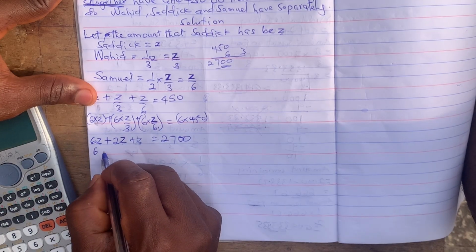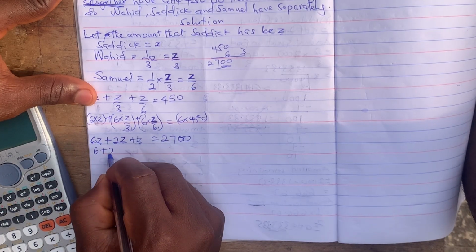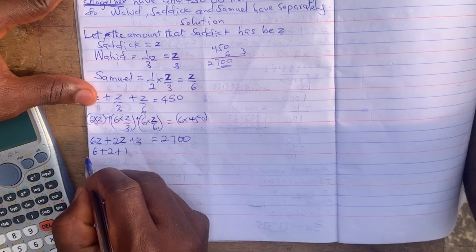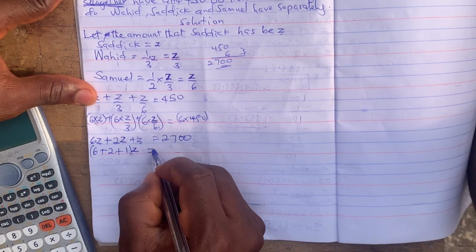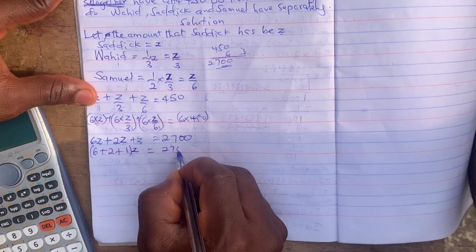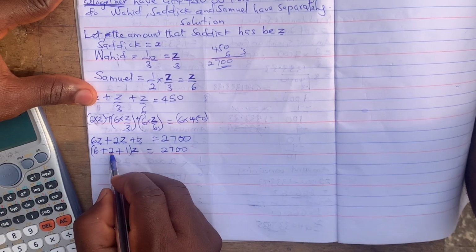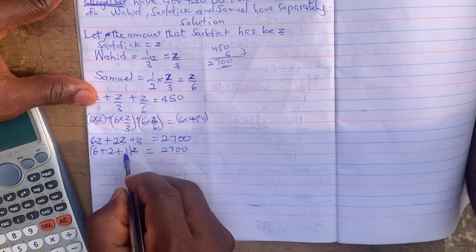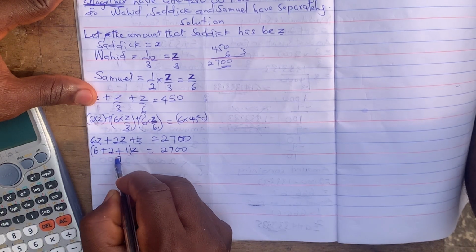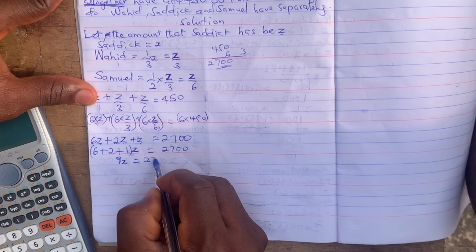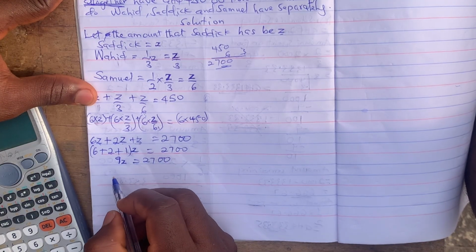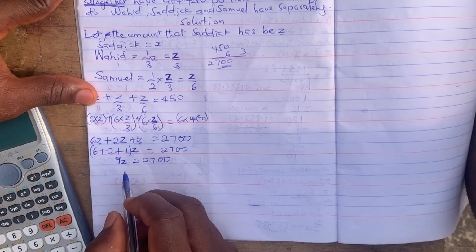So 6 plus this 2 plus this 1, Z, equals 2700. So 6 plus 2, 8 plus 1, 9. So 9z equals 2700. In this case, we want z.